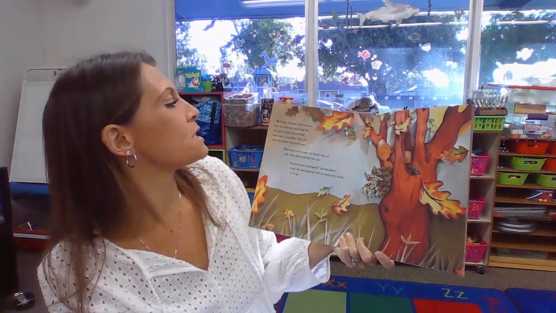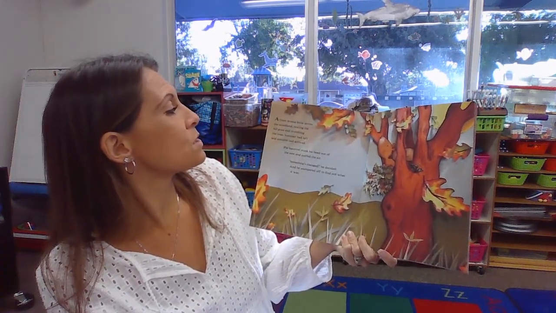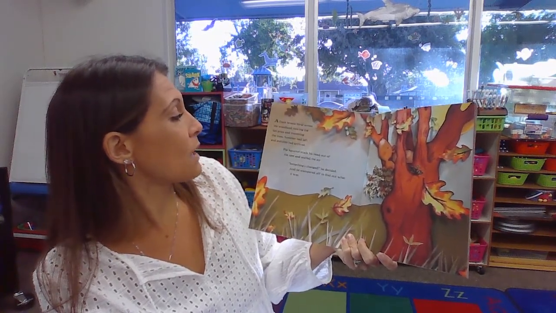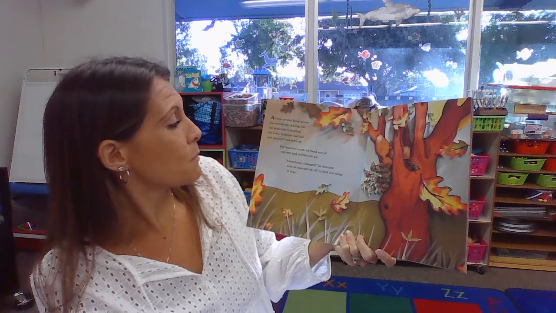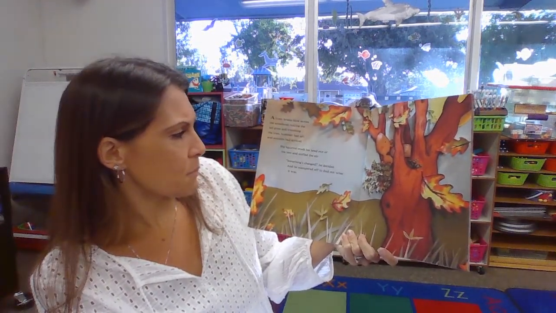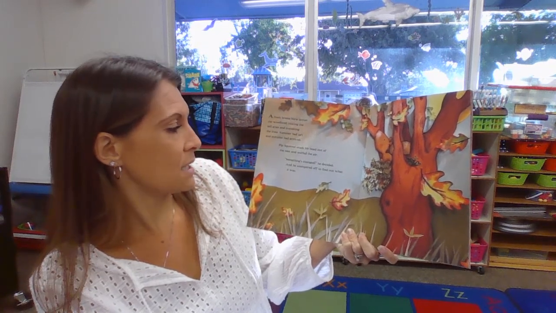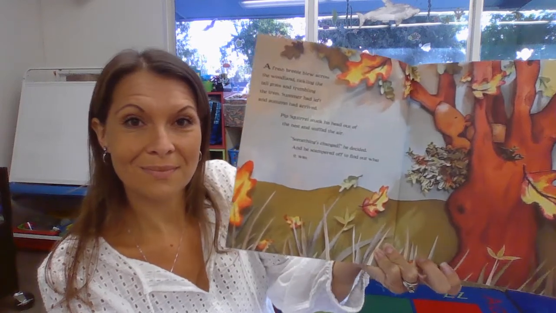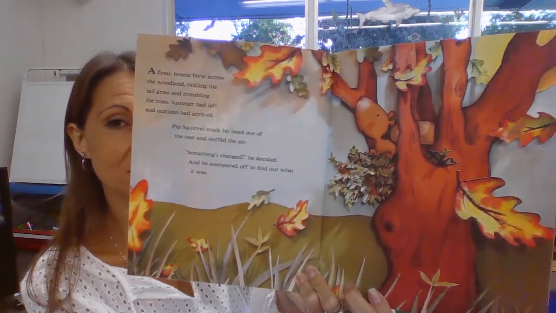A fresh breeze blew across the woodlands, tickling the tall grass and trembling the trees. Summer had left and autumn had arrived. Pip Squirrel stuck his head out of the nest and sniffed the air. Something's changed, he decided, and he scampered off to find out what it was. So Pip Squirrel, that's our character's name.